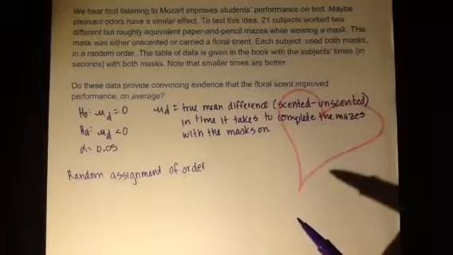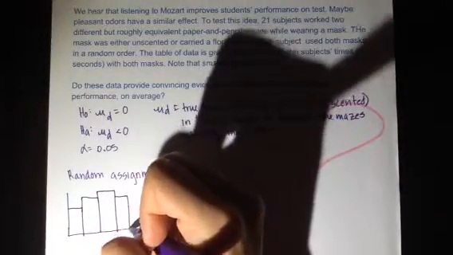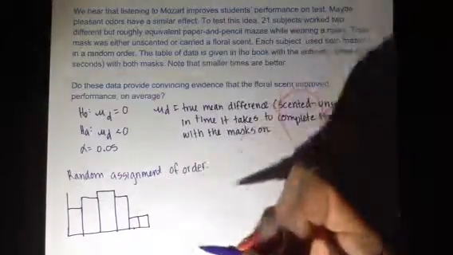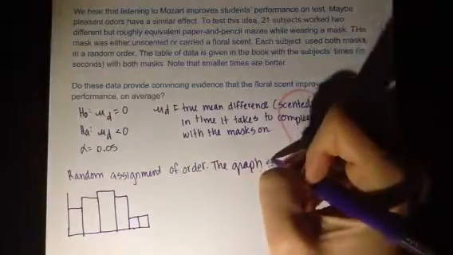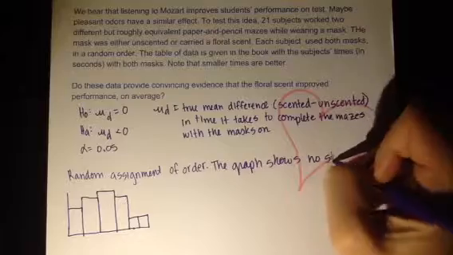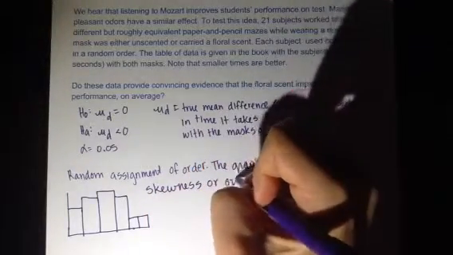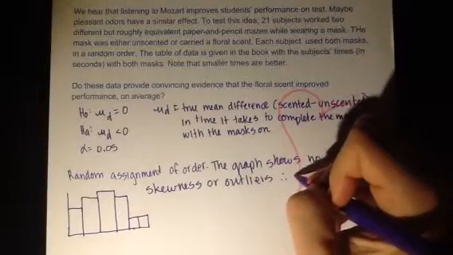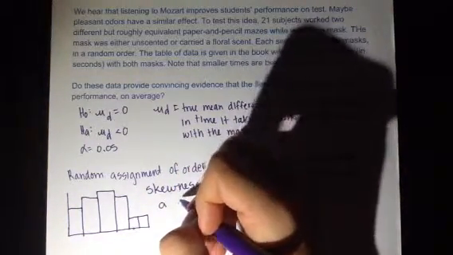But again, I want to draw that in as part of my answer. It can just be a quick sketch of what you see on your calculator. So I'm going to give a rough sketch of what I saw on the calculator to be able to display that there was no strong skewness happening. So the graph shows no strong skewness or outliers. So we are going to use a one sample t-test.